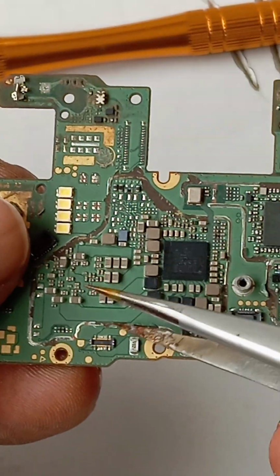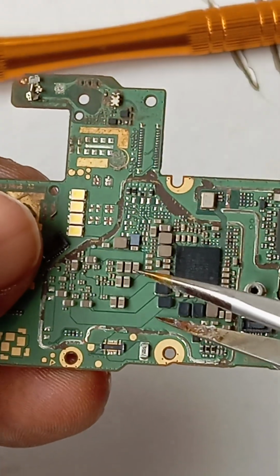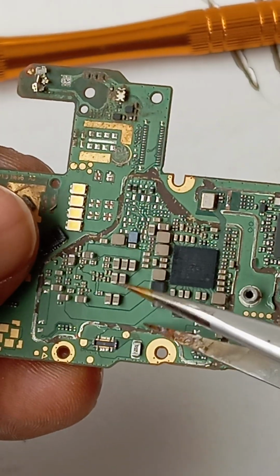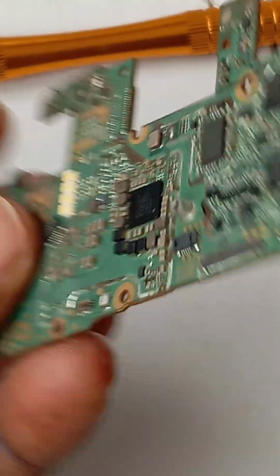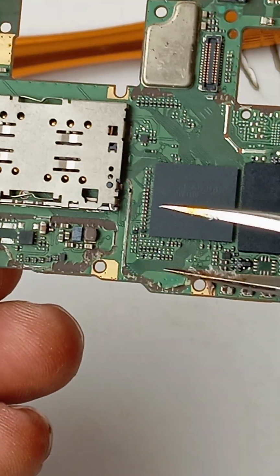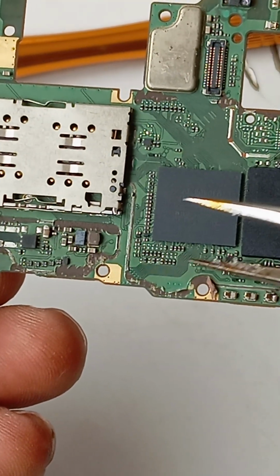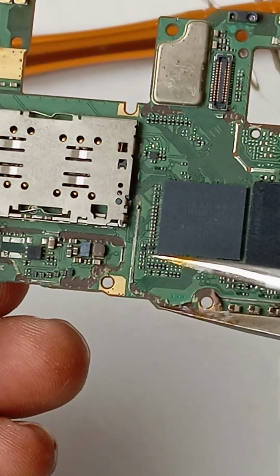Or sometimes it may be corrosion, or an open circuit that has cut the connection between this point and those resistors. Or maybe the resistors are missing as a result of water damage, and the resistors came out of the motherboard.